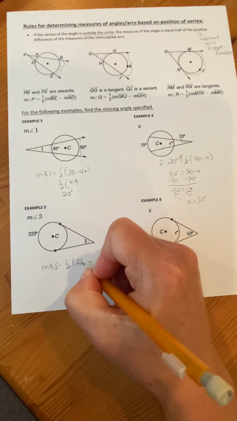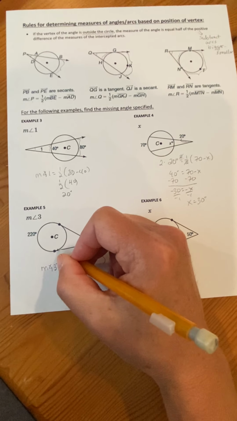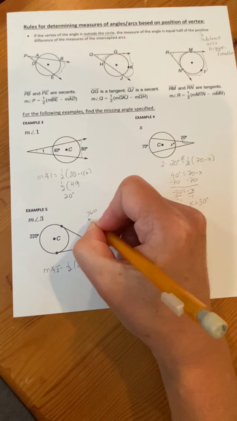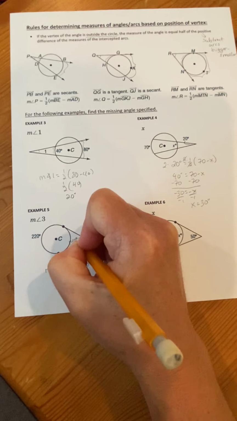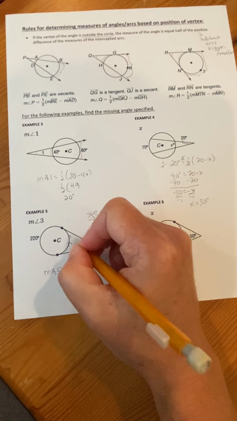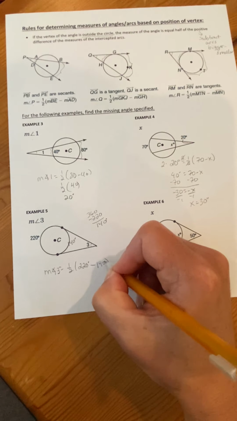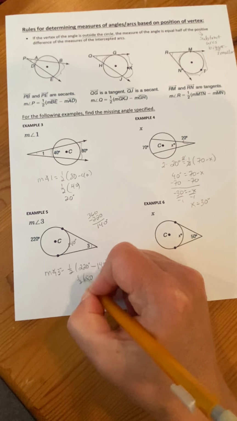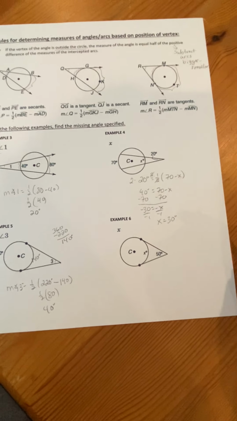So I've got the major arc given to me as 220, but I don't have the minor arc given to me. No big worries, because if I just do 360 minus 220 and get 140, that is the measure of this minor arc right here, because these two arcs come together to make up the full circle. So now I just subtract them, which is 80, and half of 80 is 40, and I'm good to go. All right, one more on this page here.